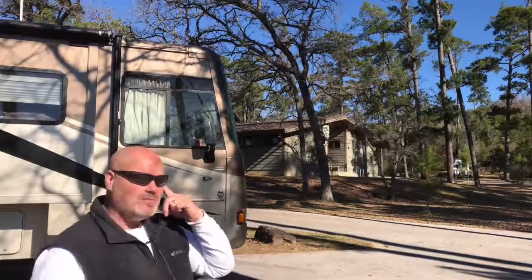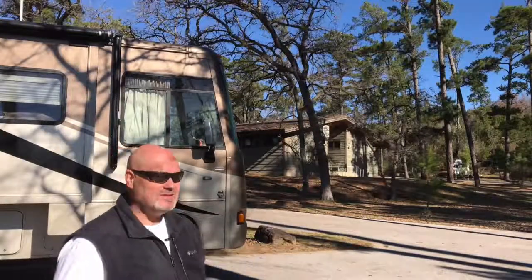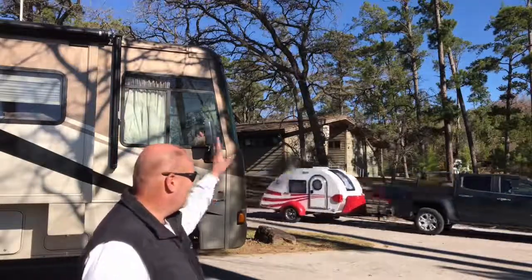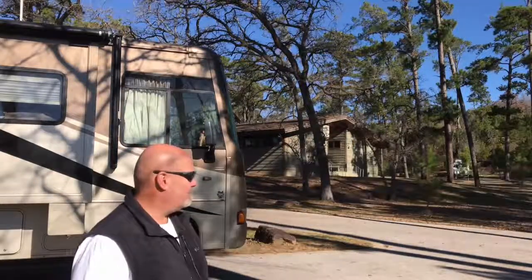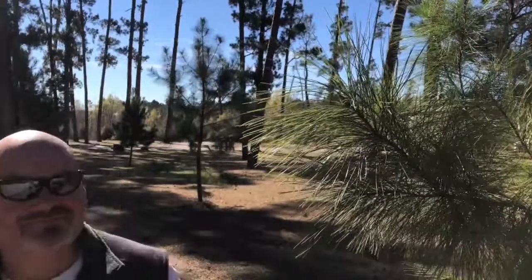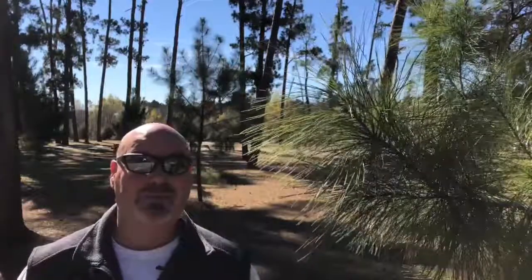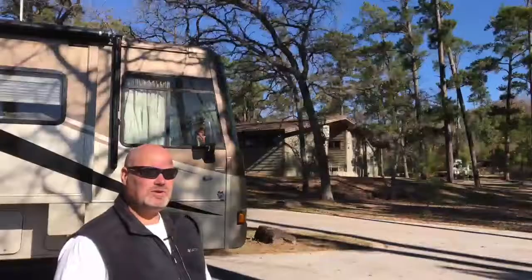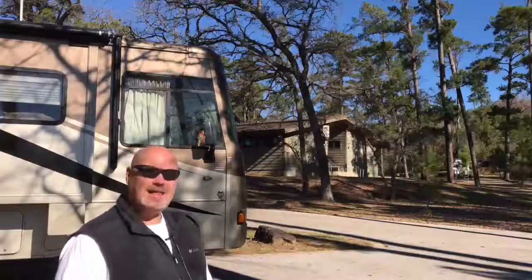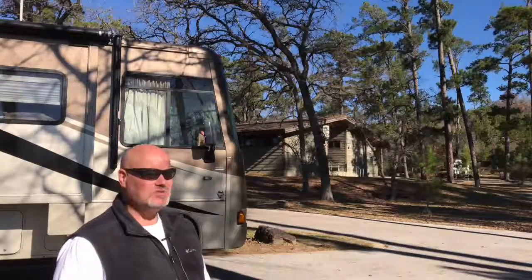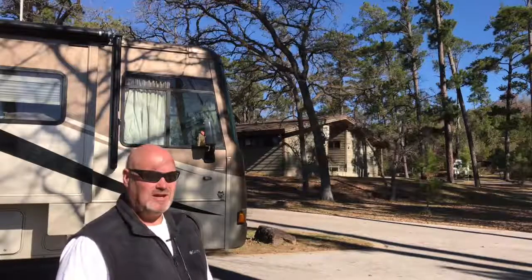Now, if you know anything about Bastrop, Texas, it's about 30 minutes from Austin, and it's right in the hill country. That's a great little camper. It's like a mattress on wheels. It's a mini. Just talked to that guy. Anyway, if you know anything about Bastrop, you may recall that a few years ago there was a California-style fire right here in the hill country, and it just consumed Bastrop.